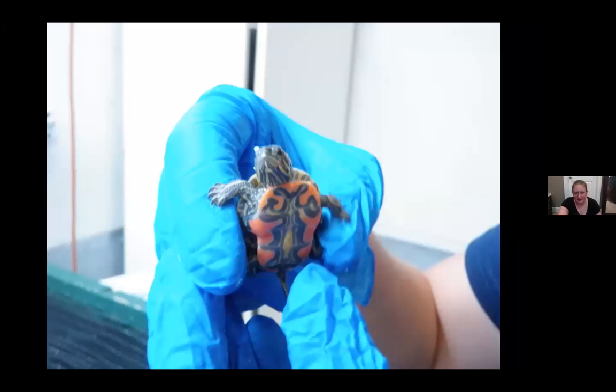So once he comes out, we can see how pretty his belly is. These guys are called Western painted turtles. Can you guys see why we might call them painted turtles? Yeah. They have these really pretty belly patterns, and each turtle has an individual belly pattern. So we can tell them apart by their bellies from as soon as they hatch until they're old turtles.